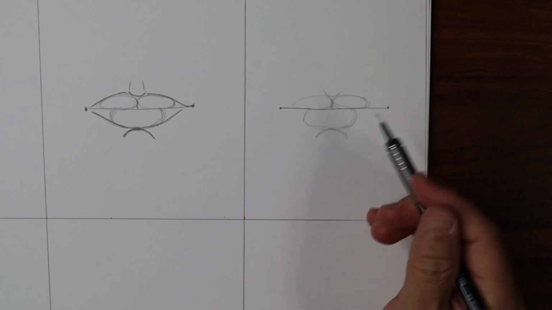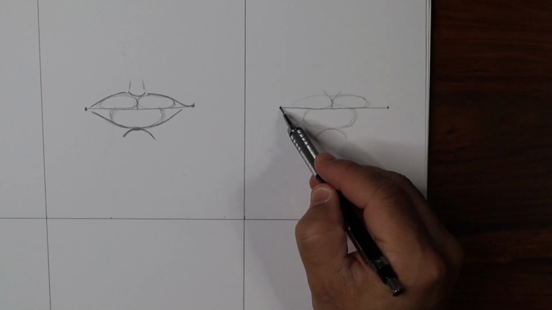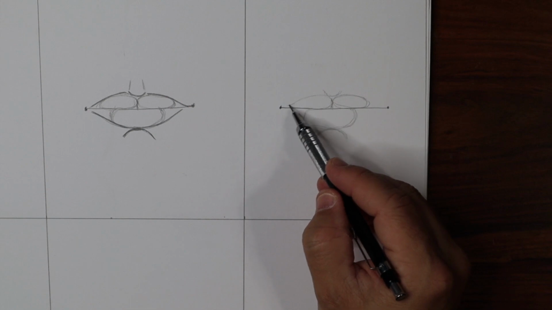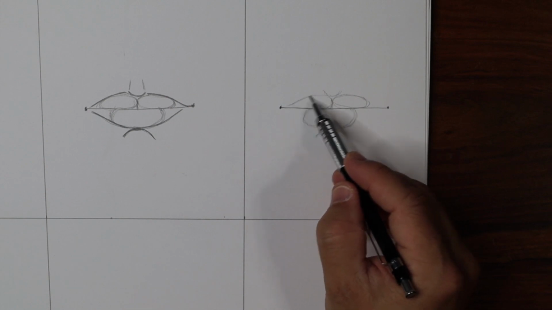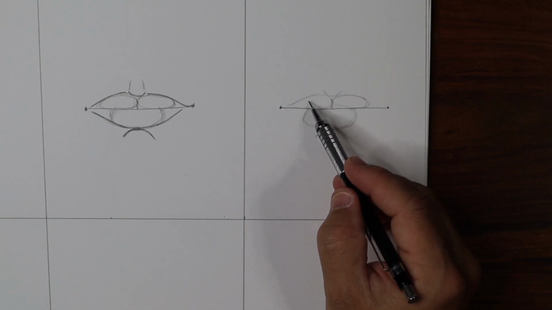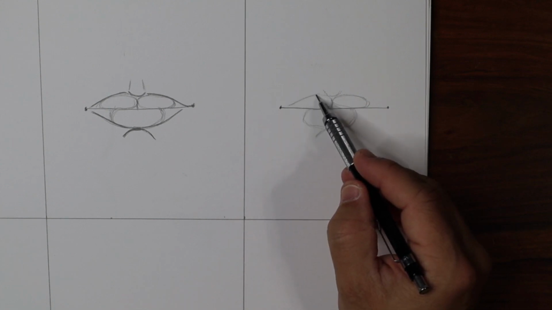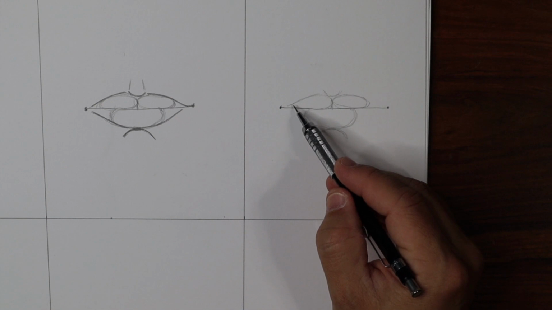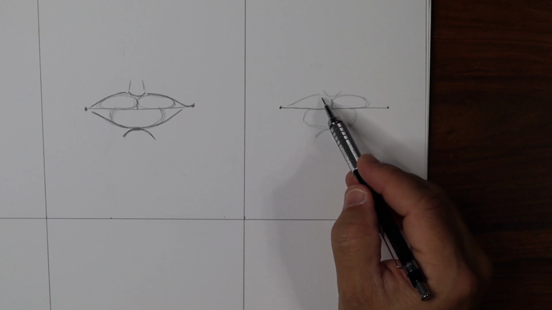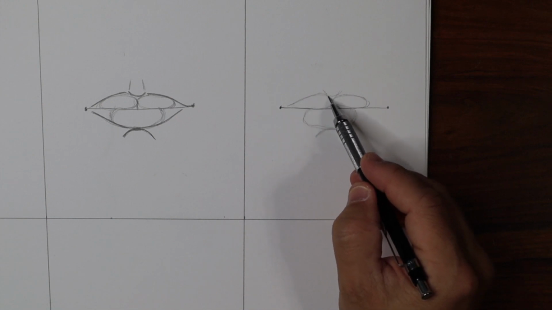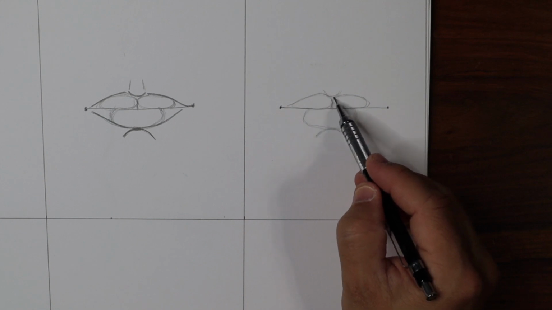So from the corners of the mouth, I began to develop the shape of the lip. Now, here's one of the biggest tips I can give you. When you draw these lines, you don't want these lines to be too harsh. You want to kind of blend them, shade them in instead of draw them in.